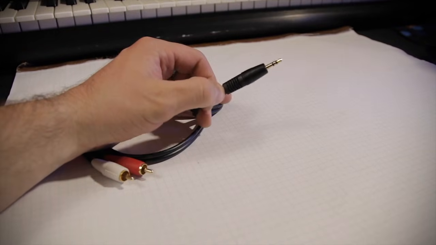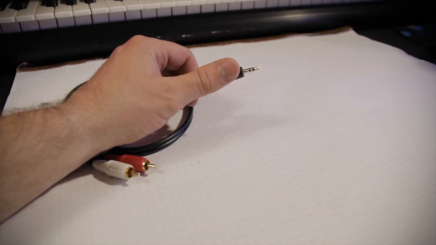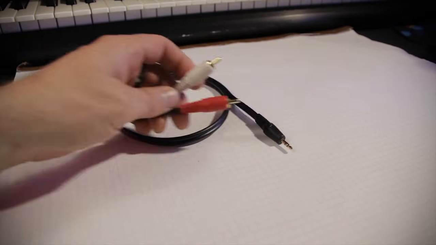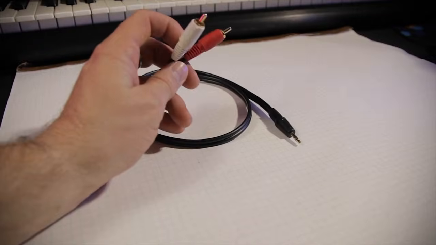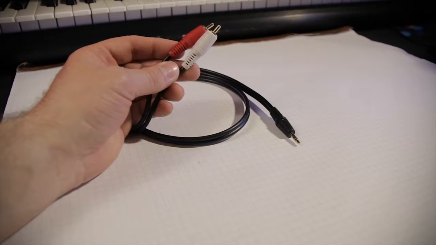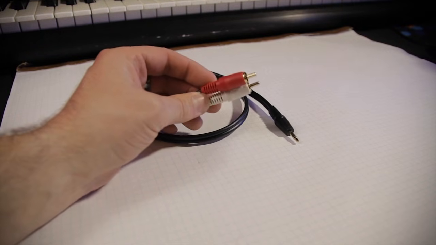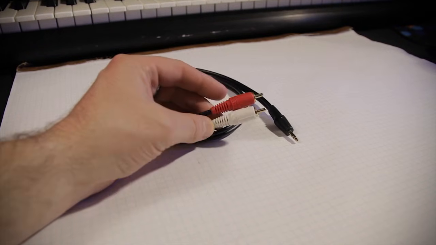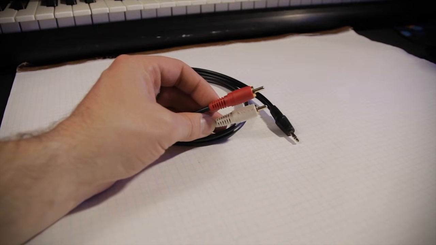Here's an example of another super useful cable. This is a male 1/8-inch tip ring sleeve or stereo going to 2 male RCA cables. Now this is useful if you want to connect the output of your iPhone or MP3 player or even your laptop into the input of a mixing console that has RCA inputs, or your audio interface that'll have RCA inputs. This is the cable that you need to do it.